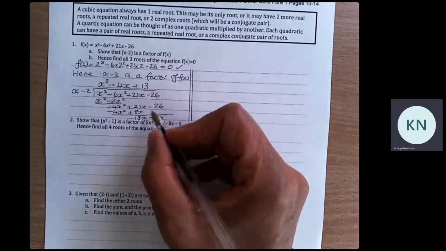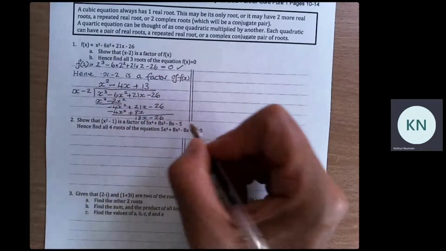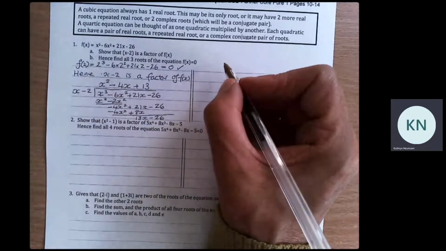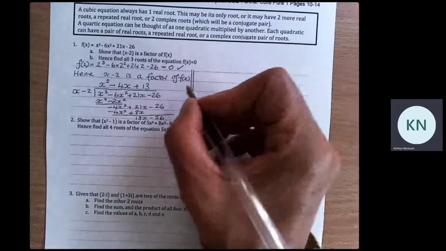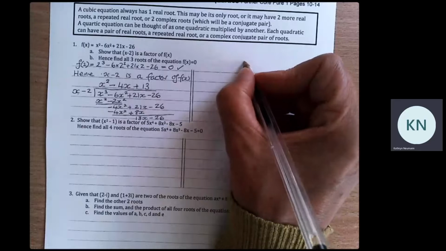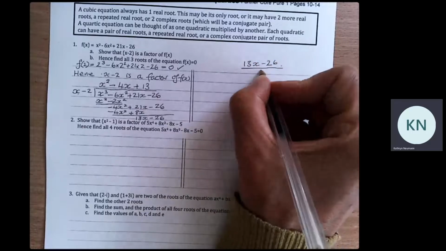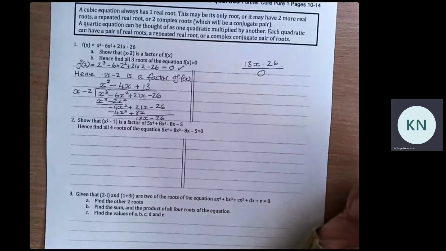It is important, even though you can see that 13 times that is going to give you what we've got on that line, it is important to carry it on. So I would say 13 times x, right underneath is 13x minus 26, and subtract it and get 0. So just make it absolutely clear that you've done all the work for that.